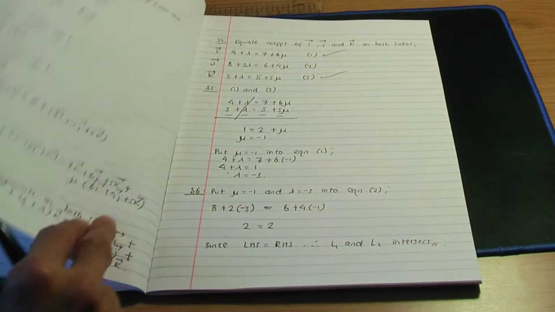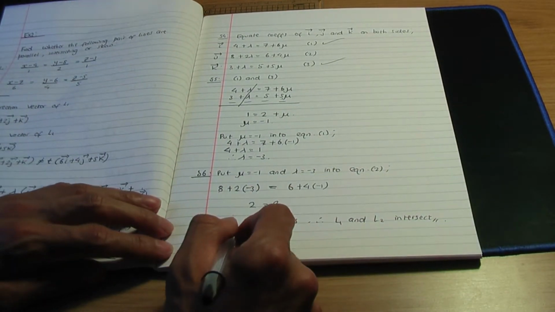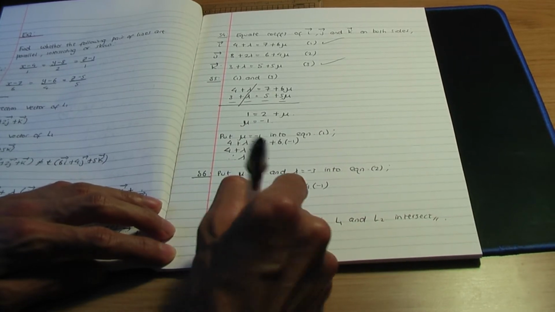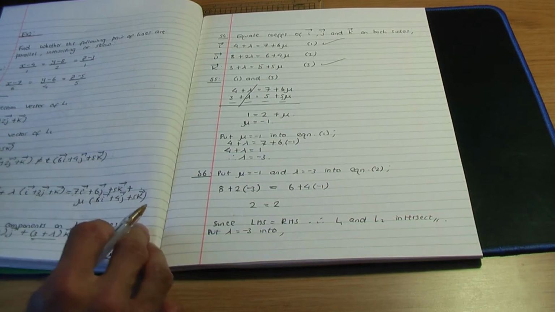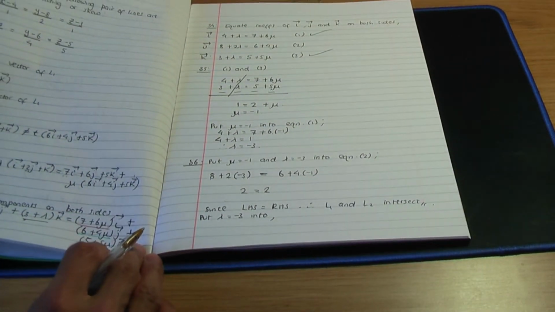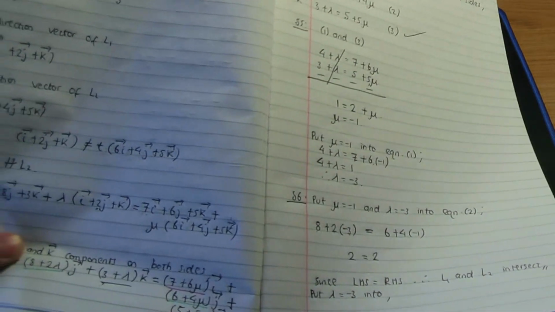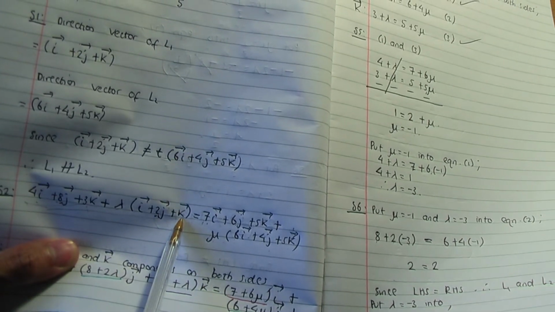Okay, so let's do that. I'm going to use my lambda value. So if I put lambda as -3 into L1, I'm going to use this form. Okay, so this is our L1 in vector form.